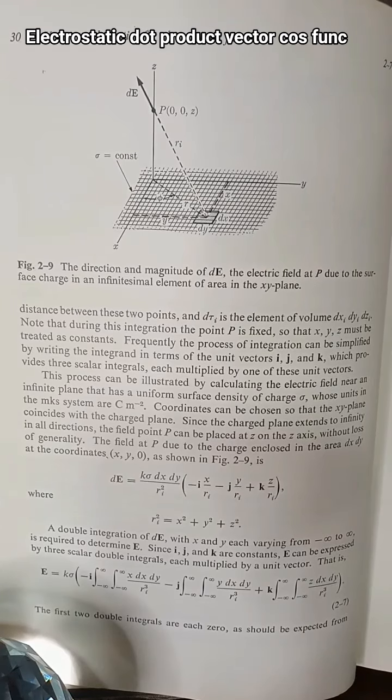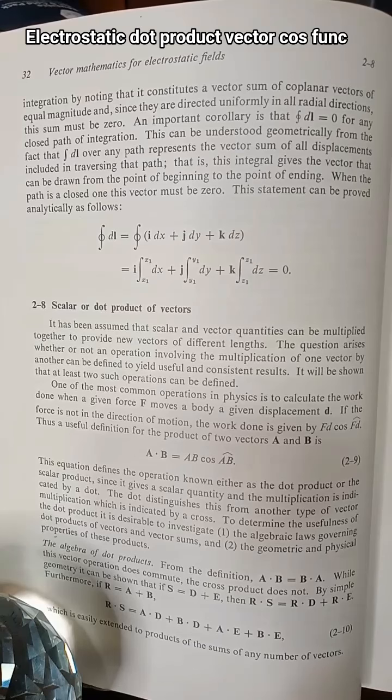A double integration of the electrostatic field with x and y, each varying from negative to positive infinity, is required to determine the electric field. Since i, j, and k are constants, the electric field can be expressed by 3 scalar double integrals, each multiplied by a unit vector. That is, vector mathematics for electrostatic fields.